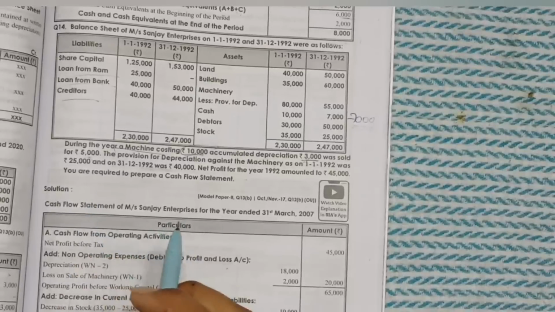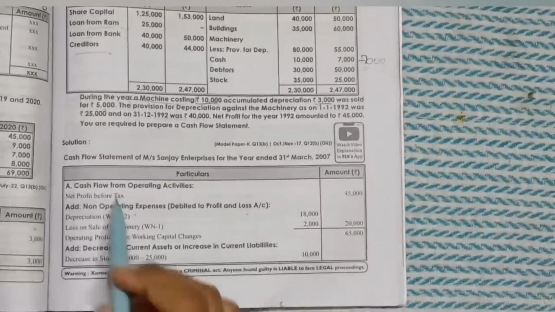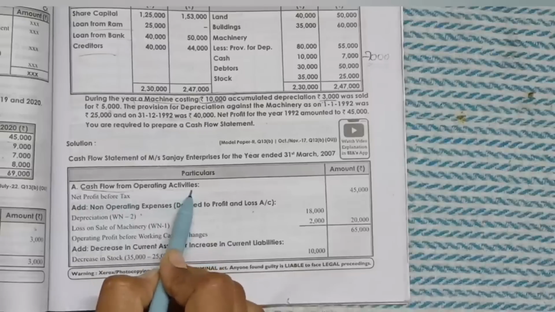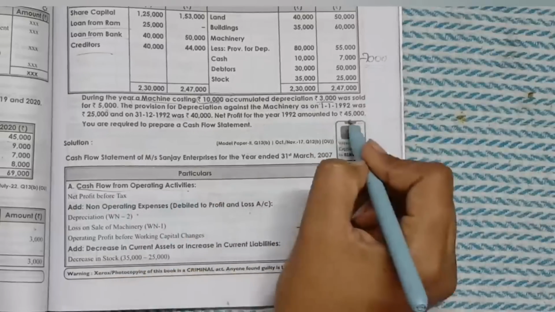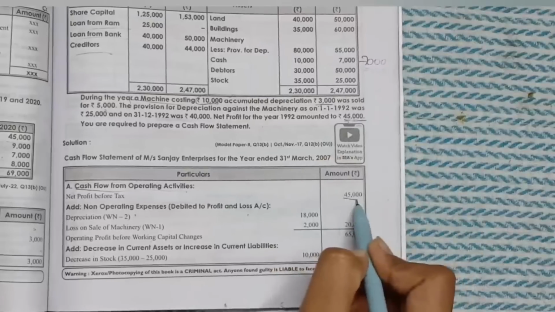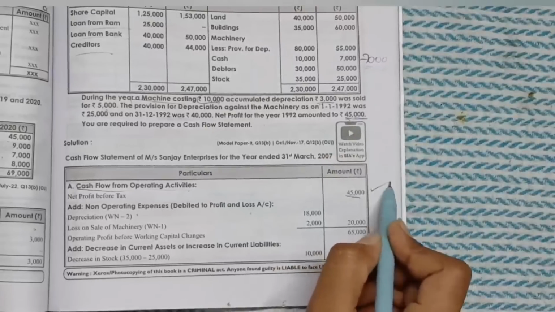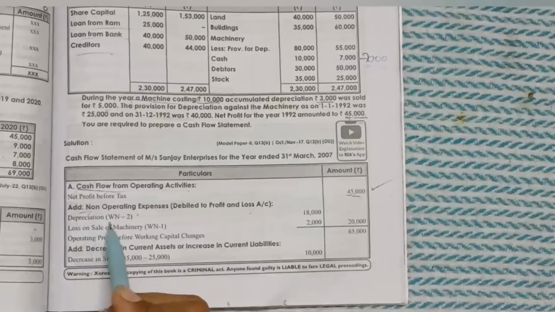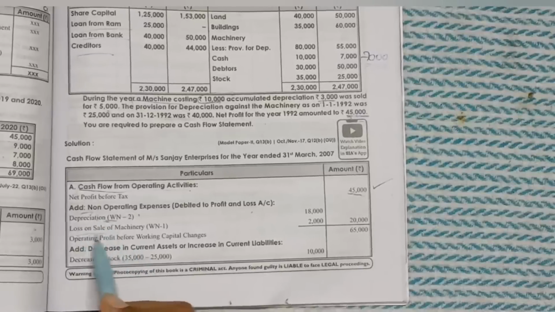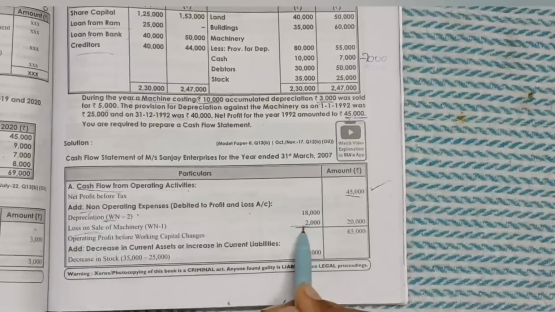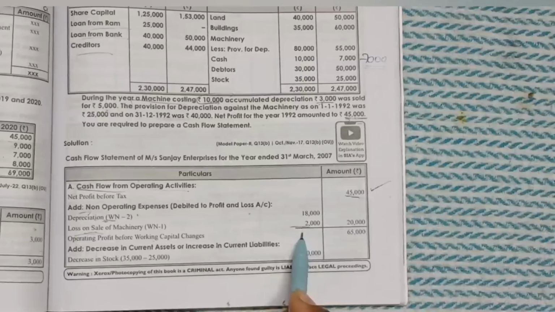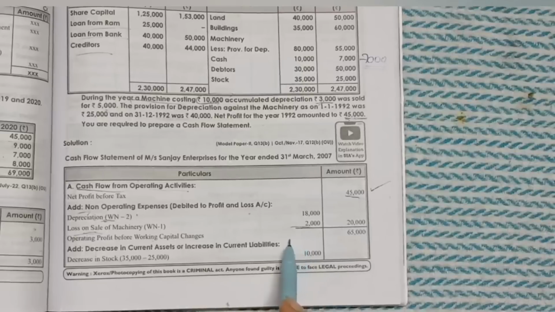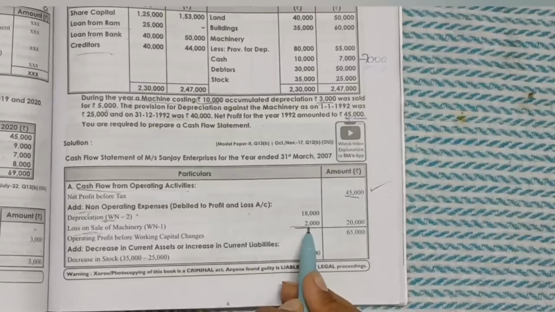So at that time, what you need to do? Just check out the answer. Cash flow from operating activities. How can we say net profit? Net profit they have given 45,000. That 45,000 we are writing here. In this, according to the pro forma, here we need to add any type of depreciation amount or loss we are getting. How much loss are we getting? 2,000. 7,000 you need to sell that machine, you are selling it for 5,000 only. So 2,000 will be a loss amount only, no? That 2,000 you are adding.